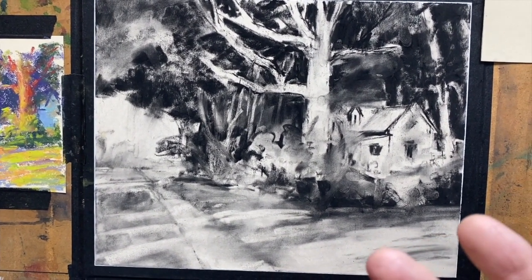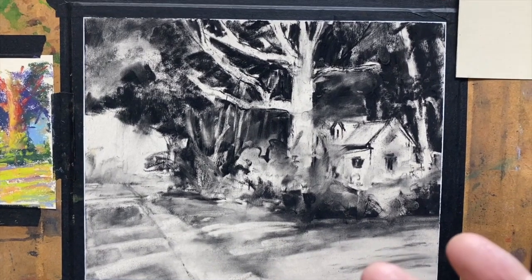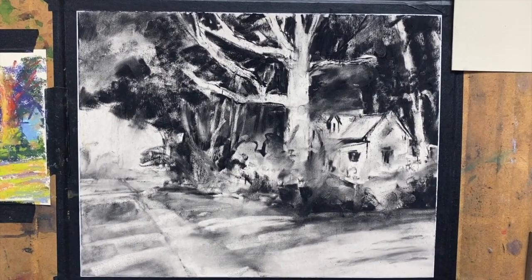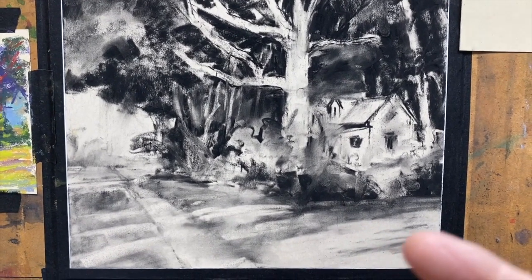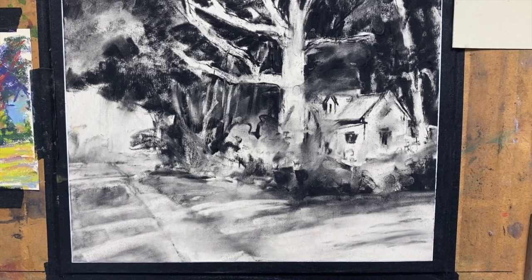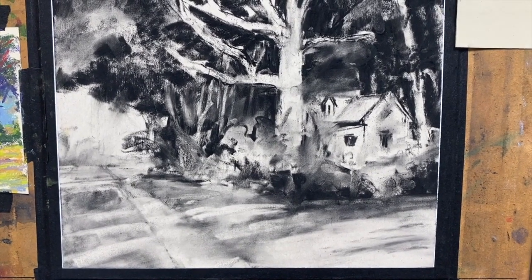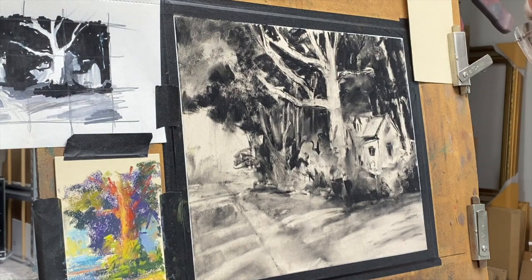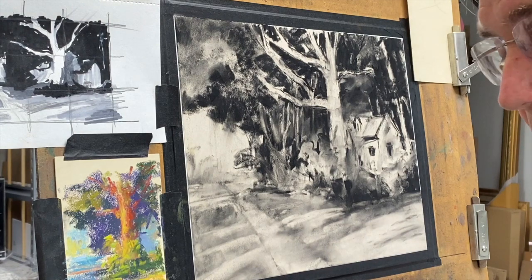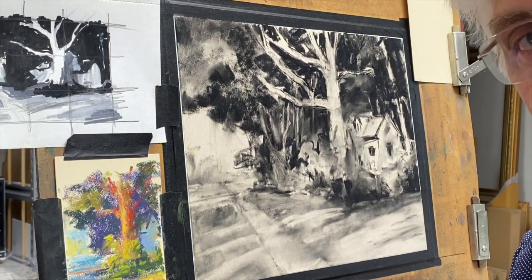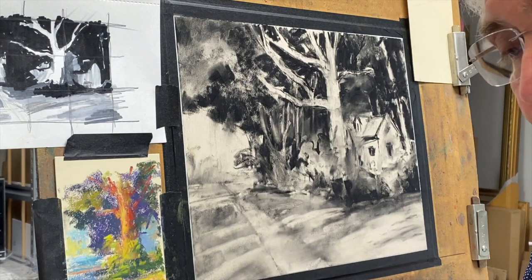So this is my charcoal sketch. I use soft vine charcoal to do this. And I developed the charcoal sketch fairly far because I want to establish those darks, really darks, the middle values, and then the lights. So I use a couple of tools. I have one spray bottle that has rubbing alcohol in it, one spray bottle that has water in it, and I use one of those depending on the look.